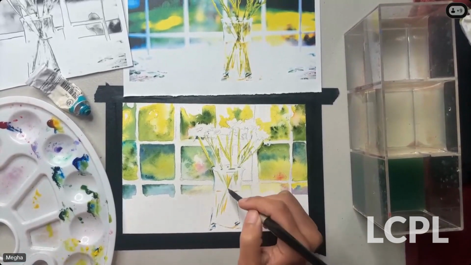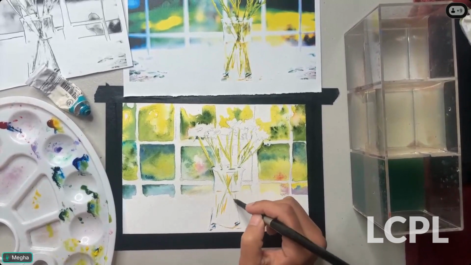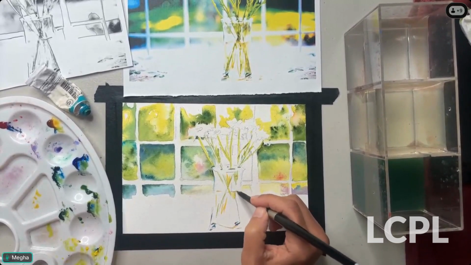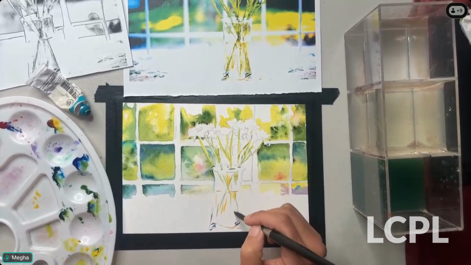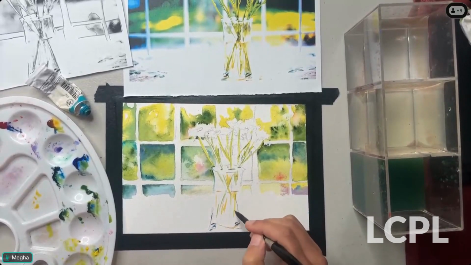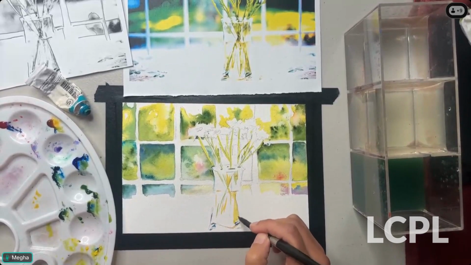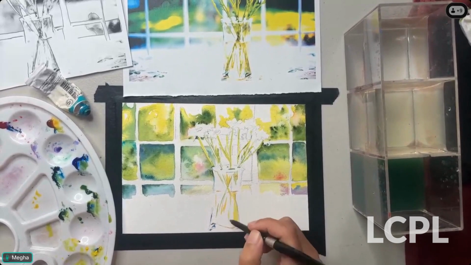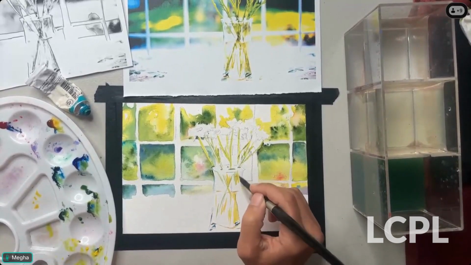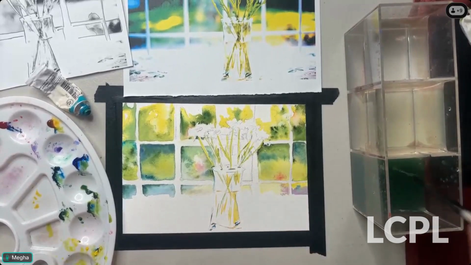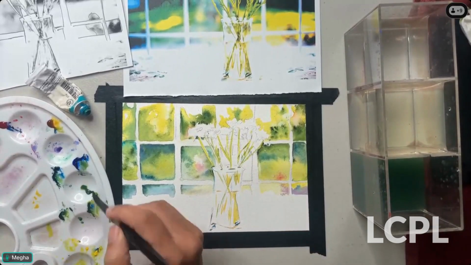Same, get in this area. Almost like, I don't know how to describe it, it's like triangles, okay? You're just creating some lovely triangles of different colors, and just mostly yellows and greens.